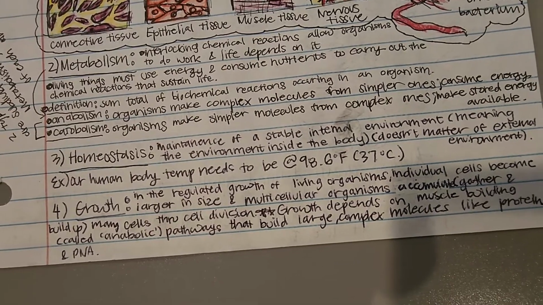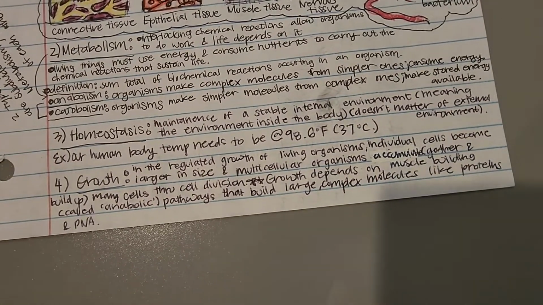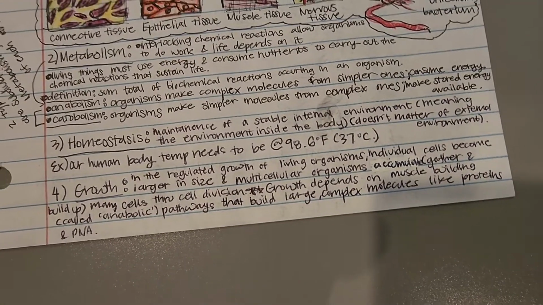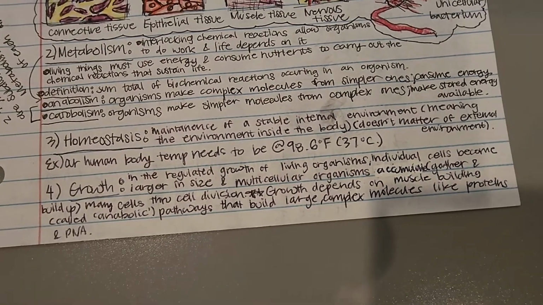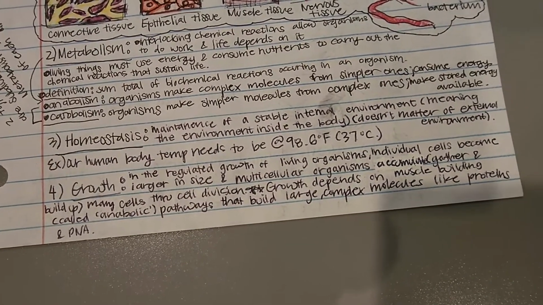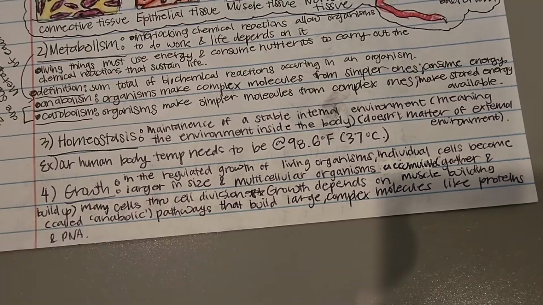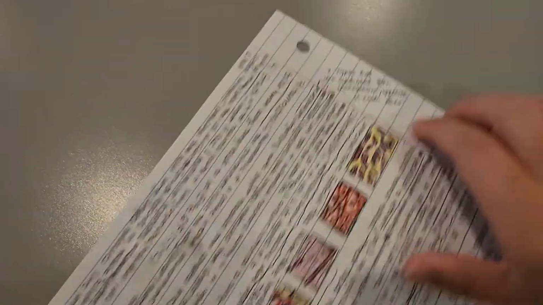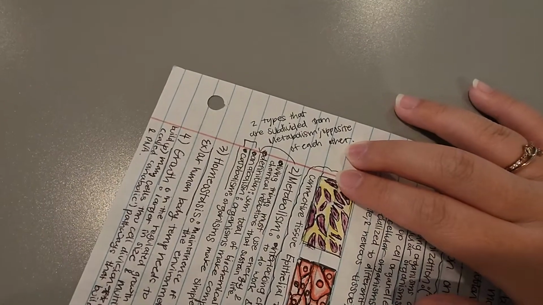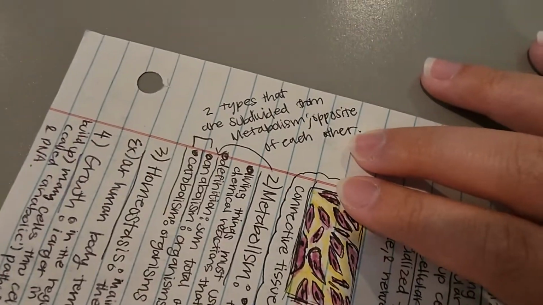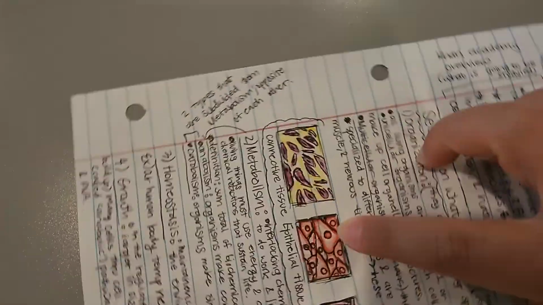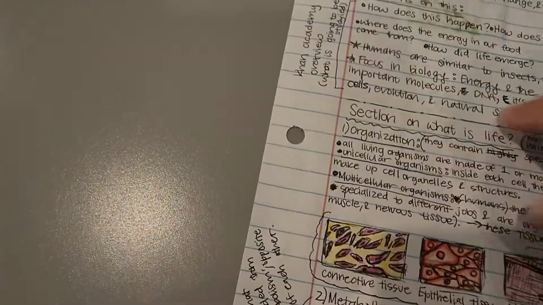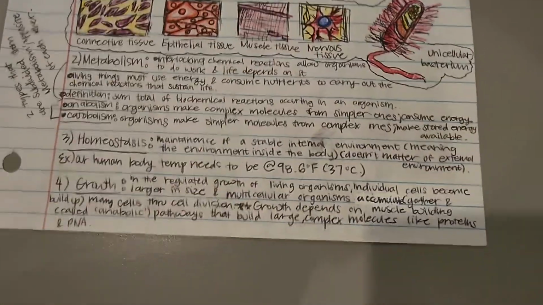Anabolism: the organism makes complex molecules from simpler ones, and they consume energy. Catabolism is when organisms make simpler molecules from complex ones. They make stored energy available. Anabolism and catabolism are two types subdivided from metabolism, and they are the opposite of each other.